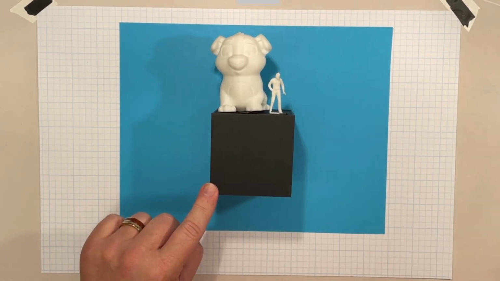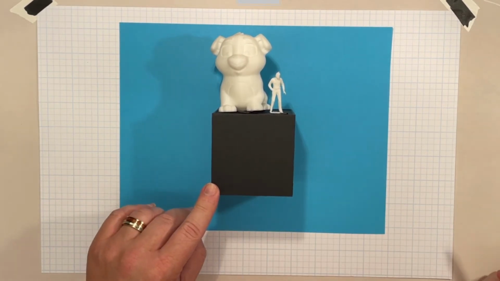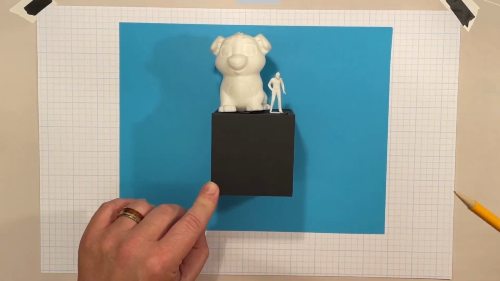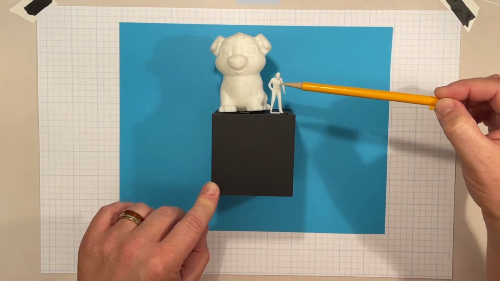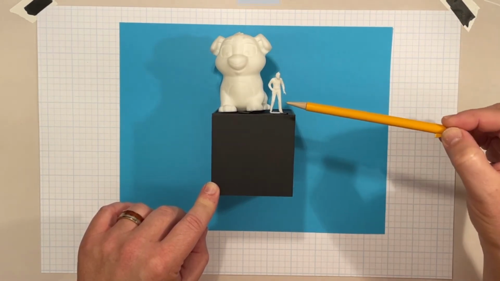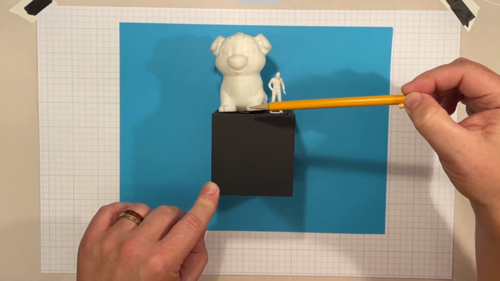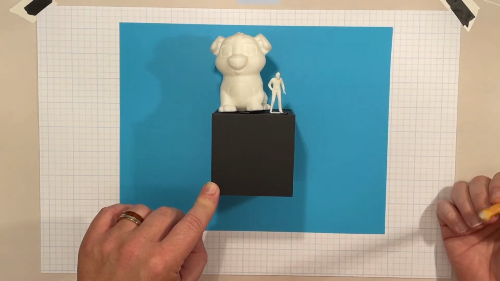Now what size is the cube? Well, there are two or more possible answers. One answer is that this is a normal sized person, or an average sized person, standing on a 12-foot cube, and beside him is a very large styrofoam dog.